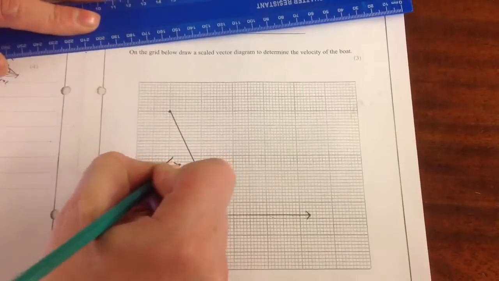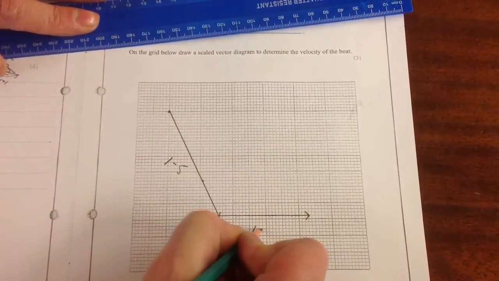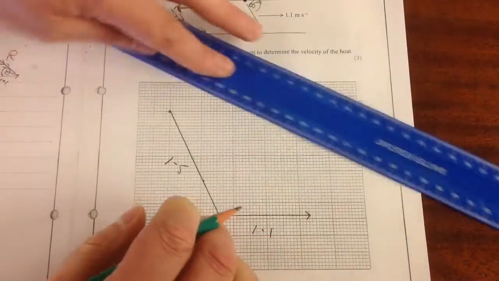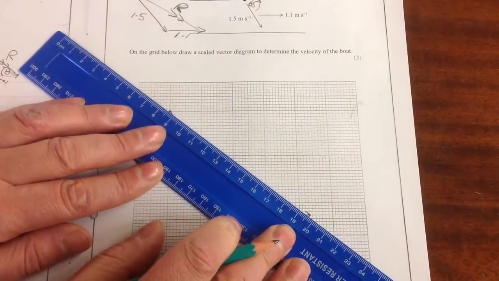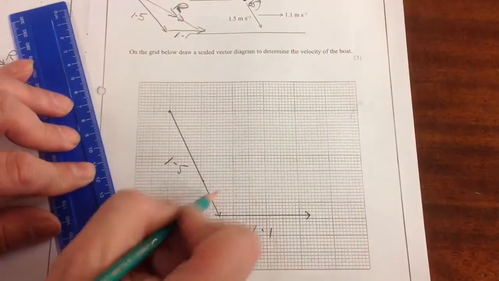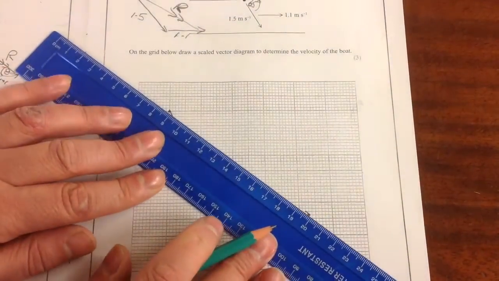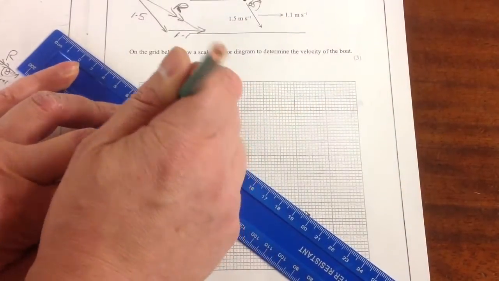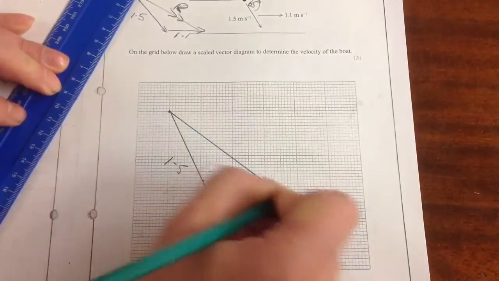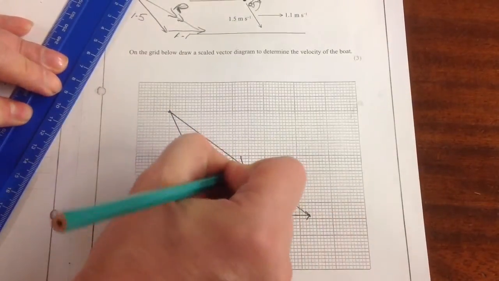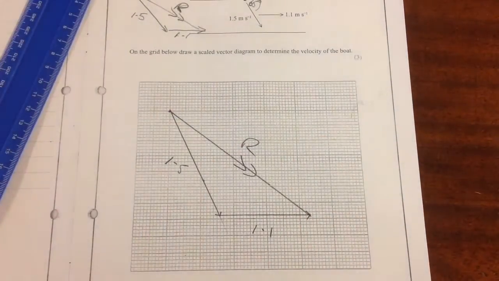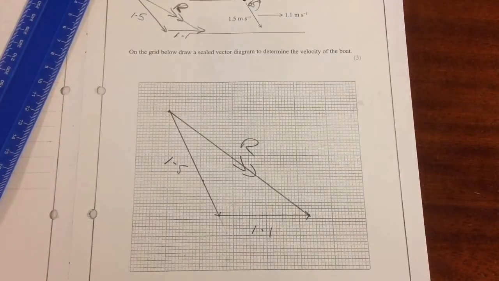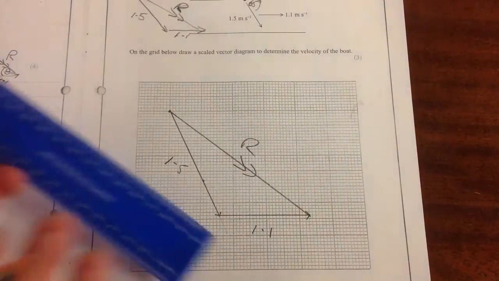So this is 1.5 to scale, this is 1.1 to scale. My resultant is going to be my start point to my end point. I've got these tip to tail, so these vectors have been added diagrammatically here, which means my resultant looks like that. How do I turn this back to a vector?